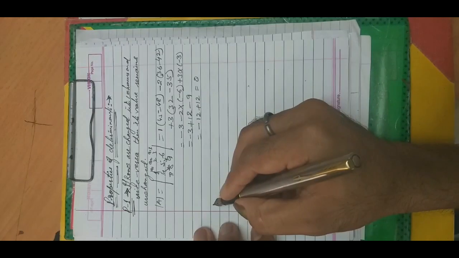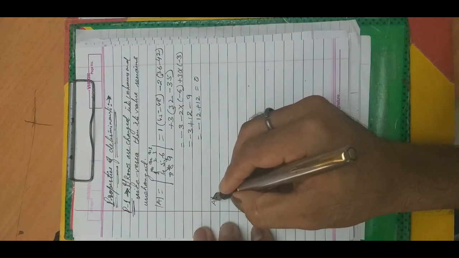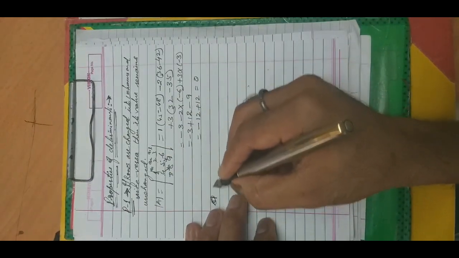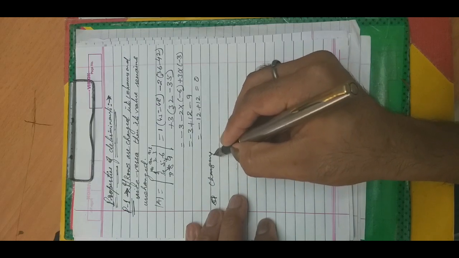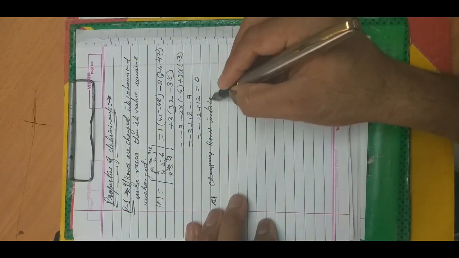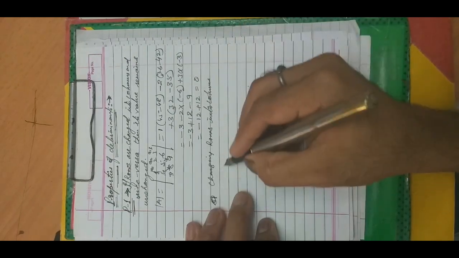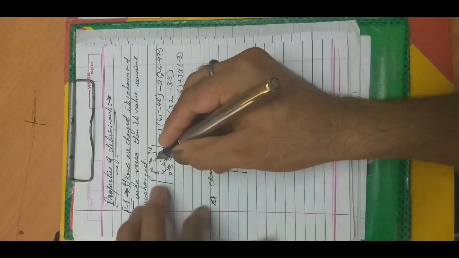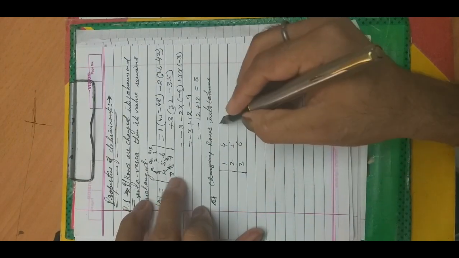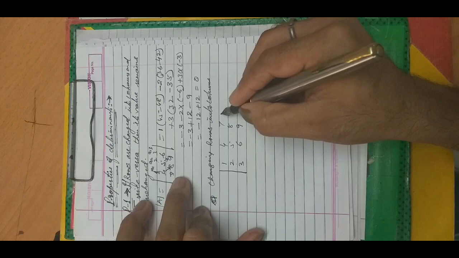Now let us change rows into columns. Changing rows into columns, I am going to write 1 2 3 downwards, then 4 5 6 and 7 8 9.